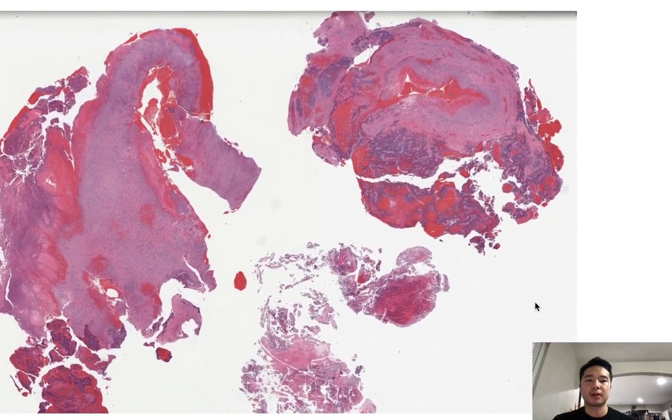Hello, today we're going to talk about Ewing sarcoma. Thank you to Path Presenter for this slide of a child with a painful bone mass. It should show a periosteal kind of reaction to it.